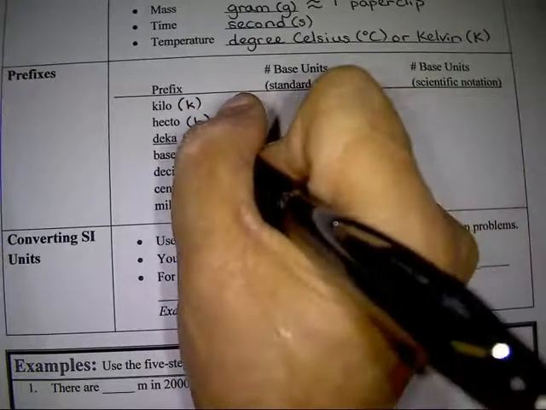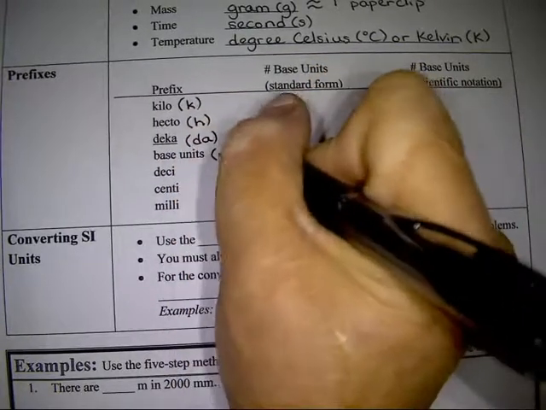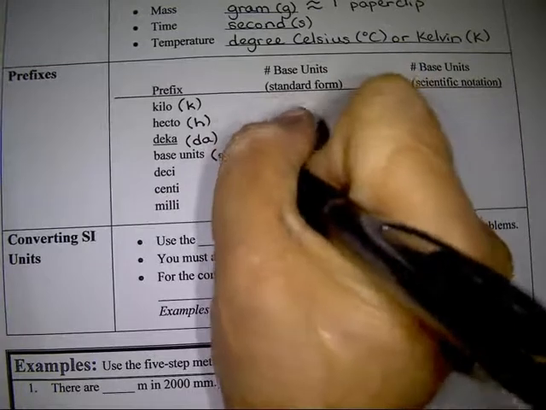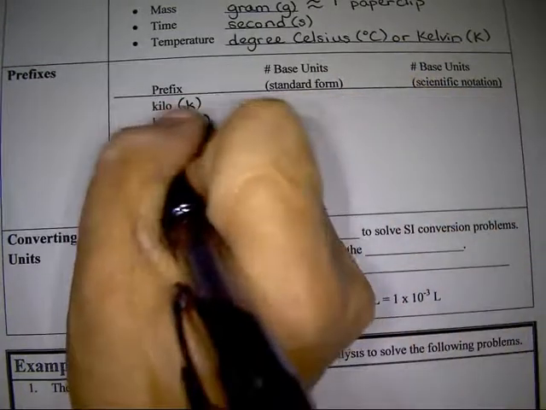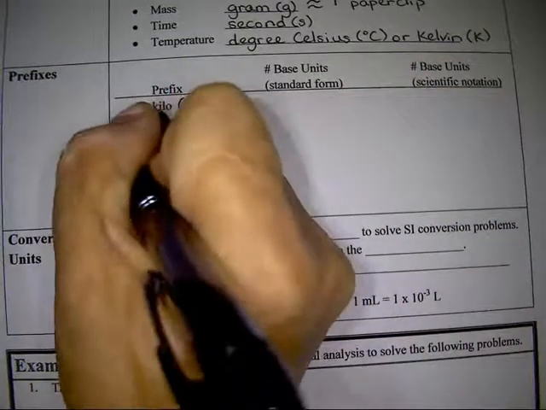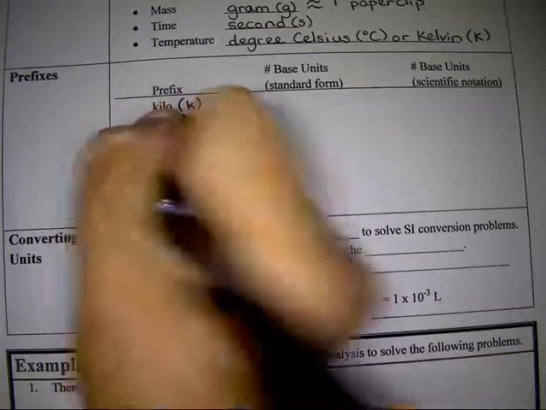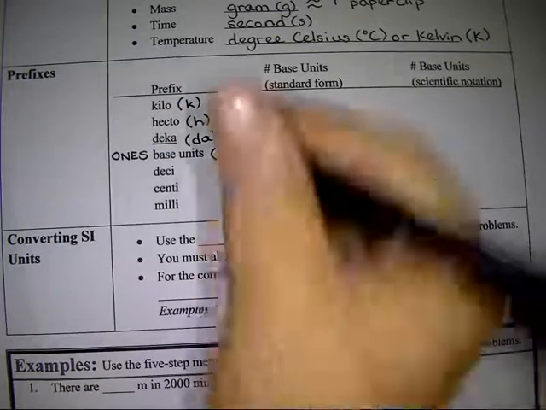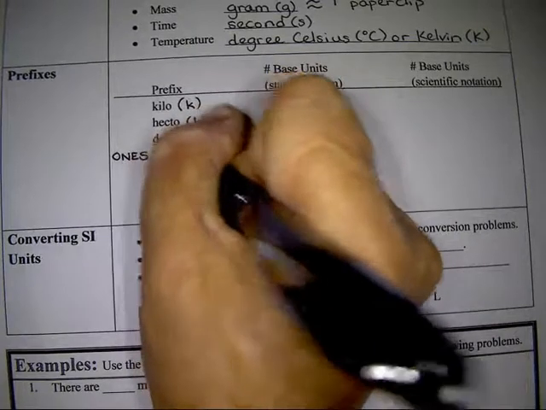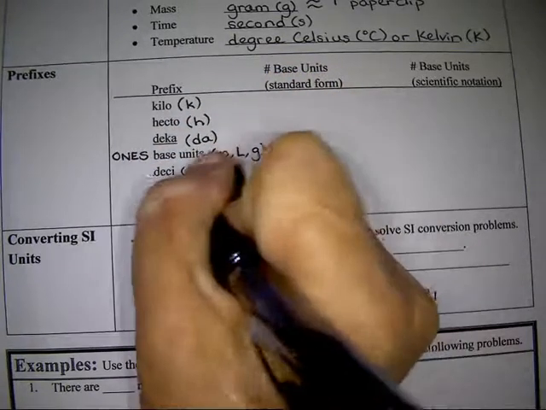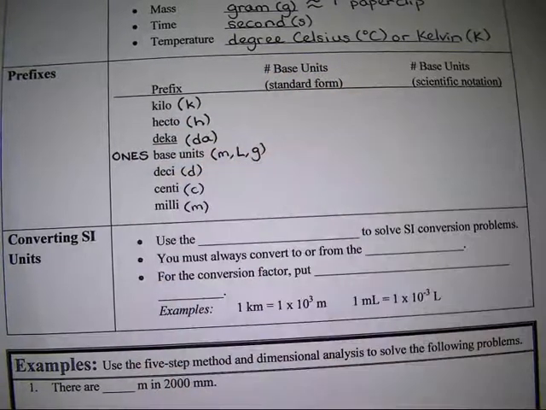Base units, or the ones, are your meters, liters, grams. Okay, so I want you to write out here that this is the ones. Deci is D, centi is C, and milli is M. Alright?